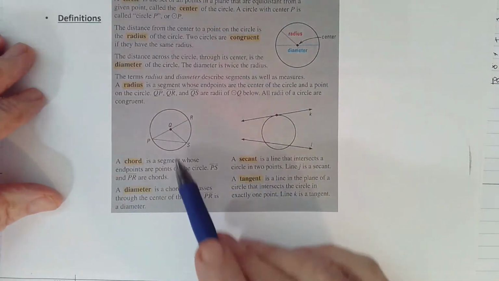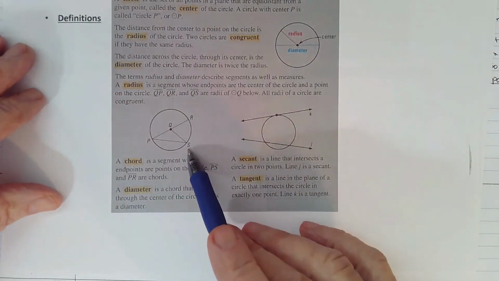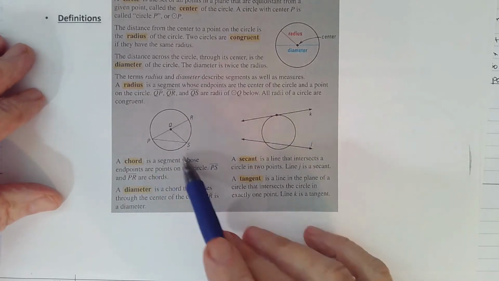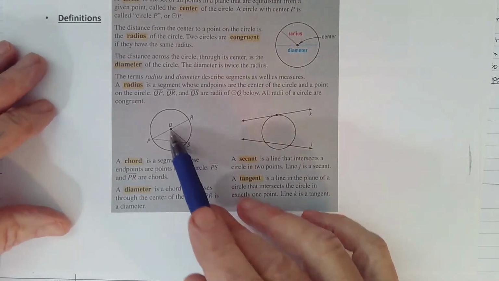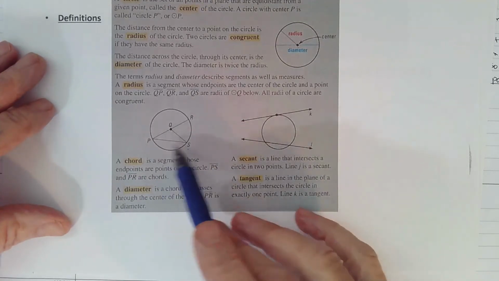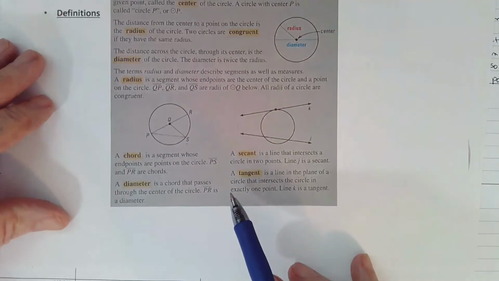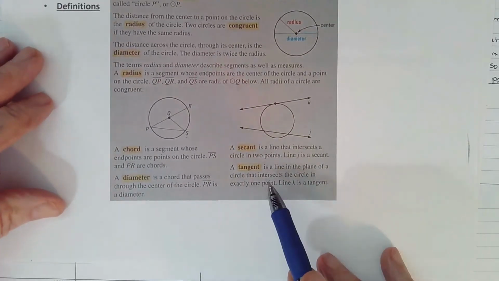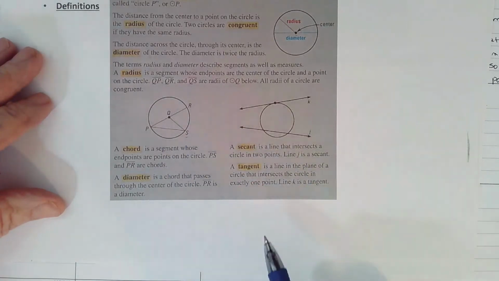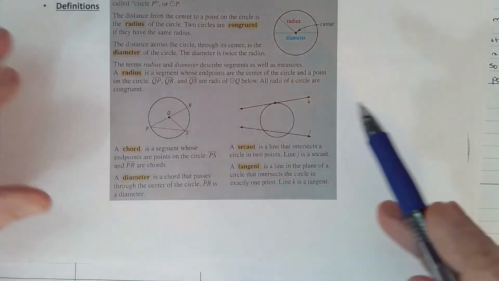Then we examined a chord. These are segments that are inside the circle and go from one side to another. So a radius is not included in the chords, but PR and PS, because they go from one side of the circle to the other, are included. We talked about the fact that the diameter is a special chord because it goes through the center of the circle. So it's both a diameter and a chord.